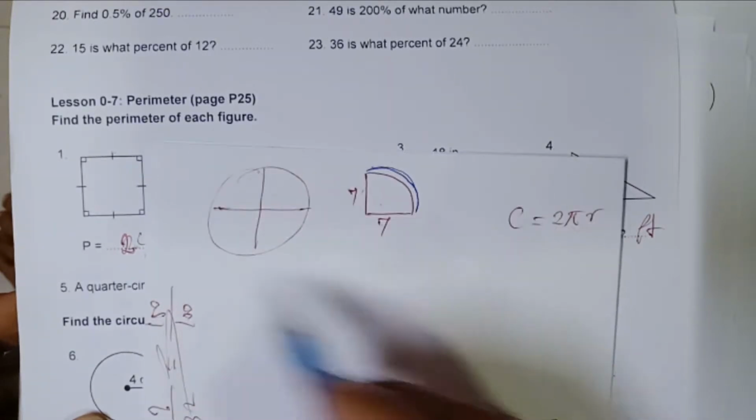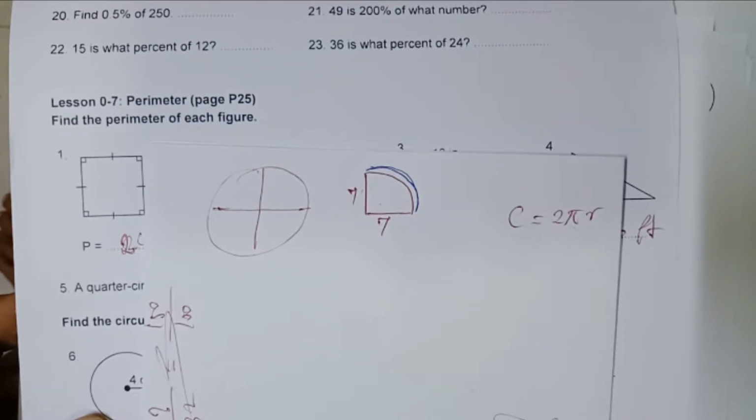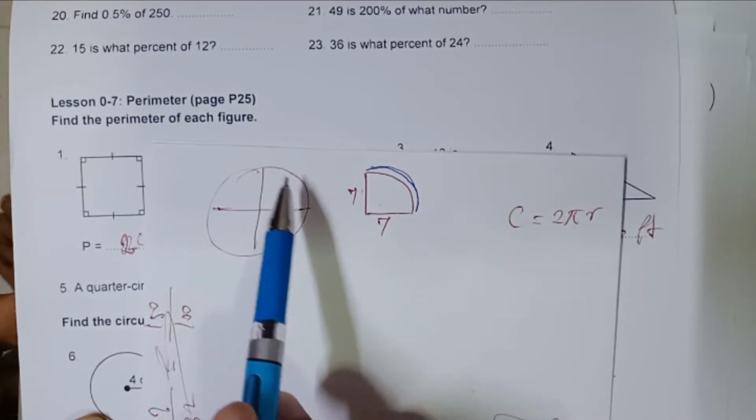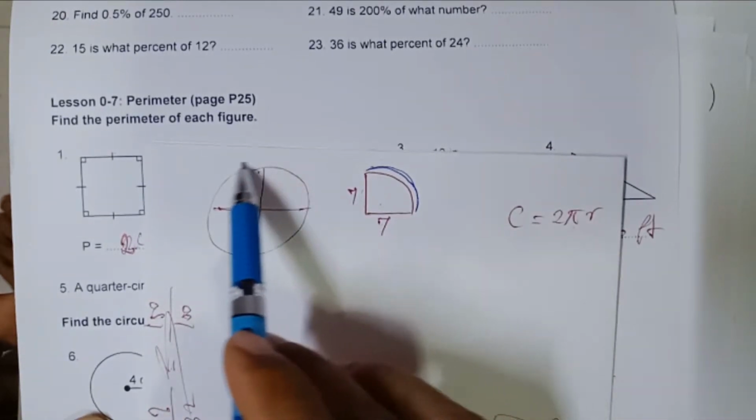So to find a whole circle is 2 pi r. So you have 2 times pi, which is 3.14, just using the pi value, and then times r, which is 7 in this case. Once you find the answer, you need to divide by 4, because this number will give you a whole circle.